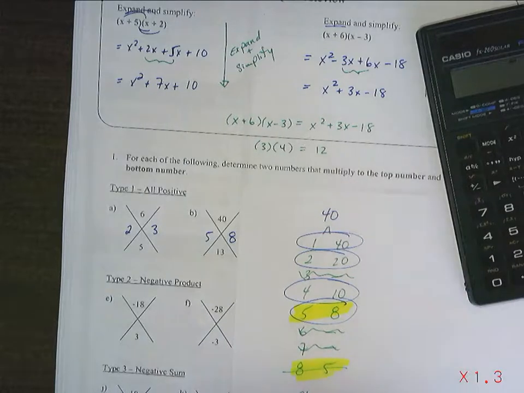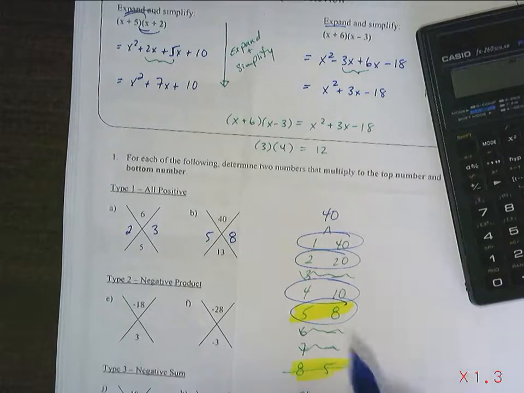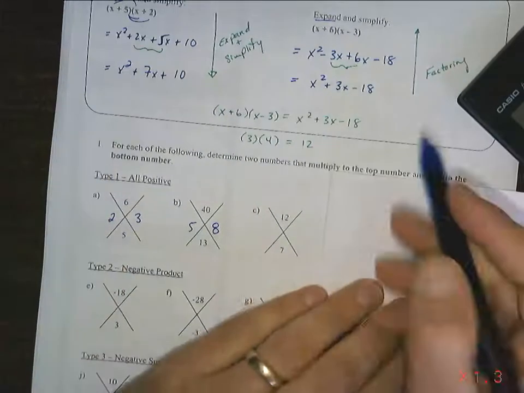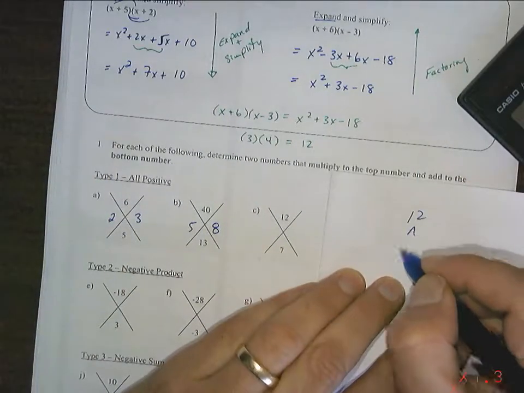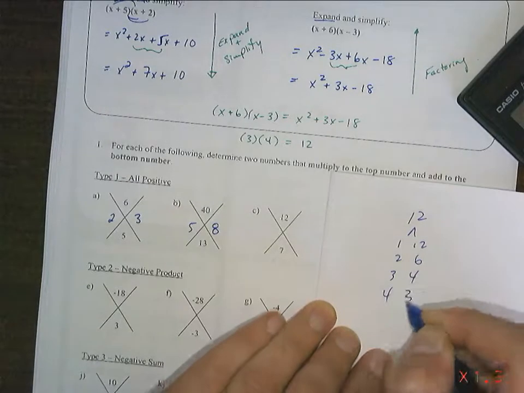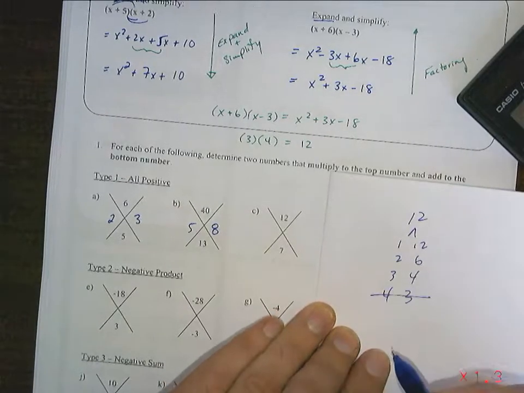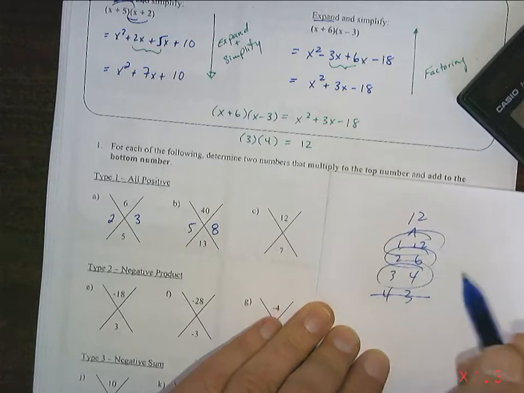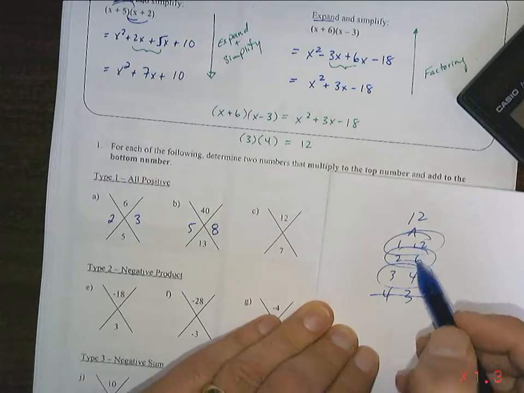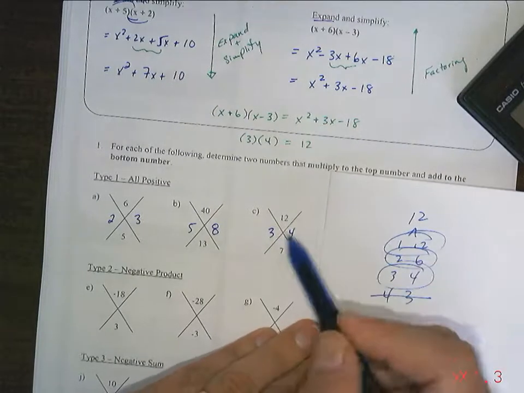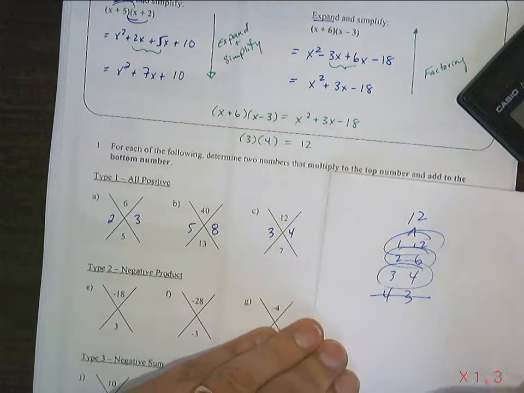This will get faster for you. This is what you need to do. 12 and 7. Let me show you how quick I can do this. 12. 1 and 12. 2 and 6. 3 and 4. 4 and 3. These are the same. I can stop. So which of these 3 pairs adds to give 7? It ain't 1 and 12. It ain't 2 and 6. It's 4 and 3. They multiply to give 12 because they're one of these pairs. They add to give 7.